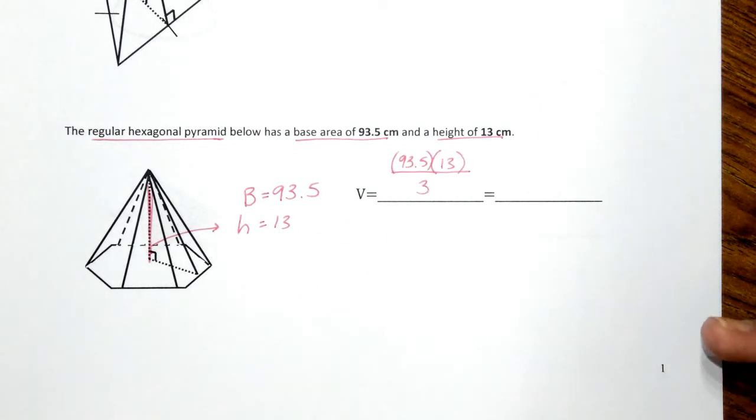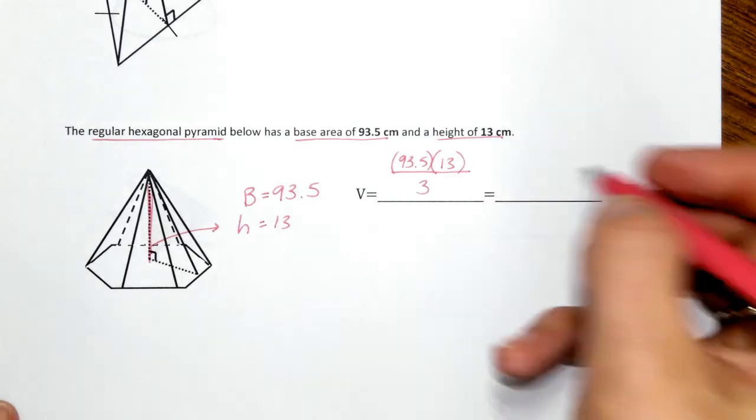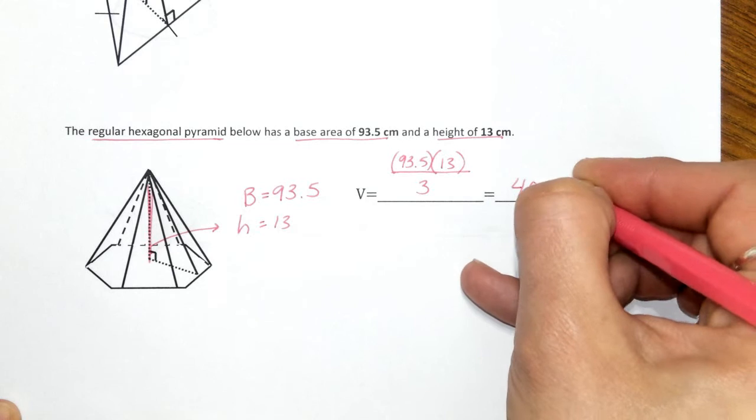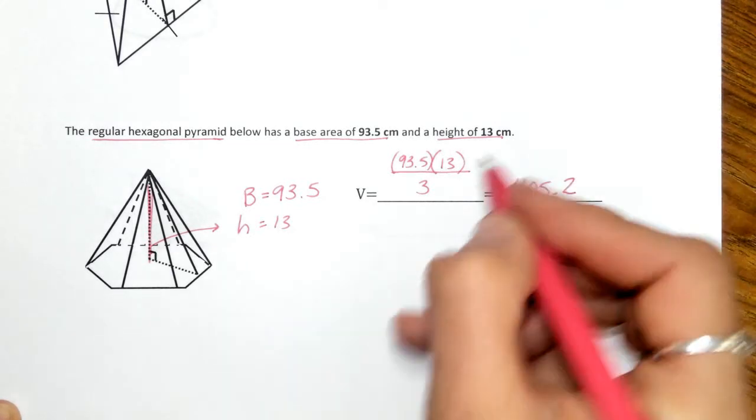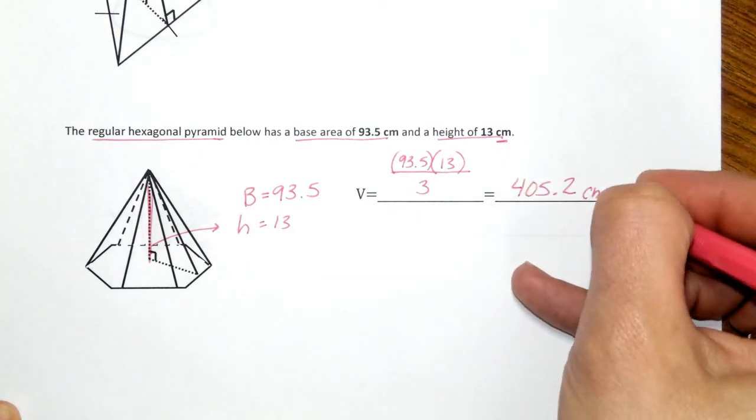Be prepared and on the lookout for a decimal here. And we will have 405.2. We have centimeters, so centimeters cubed.